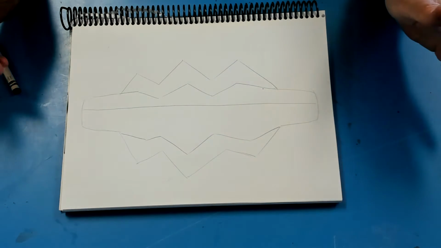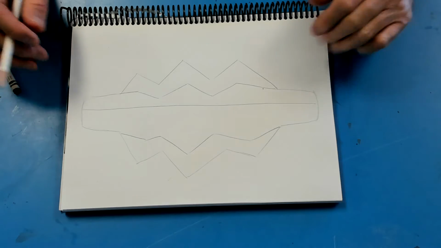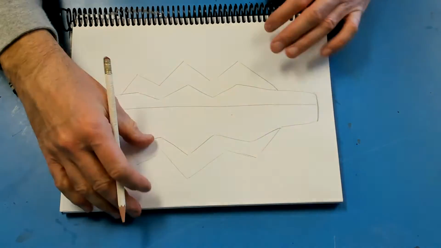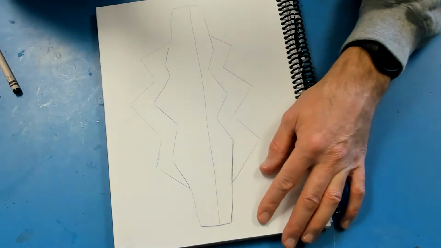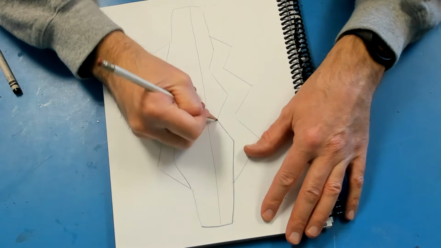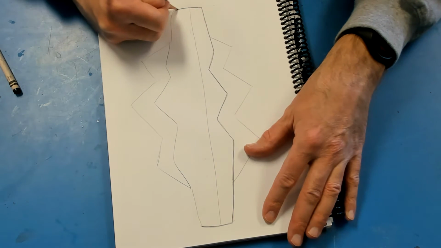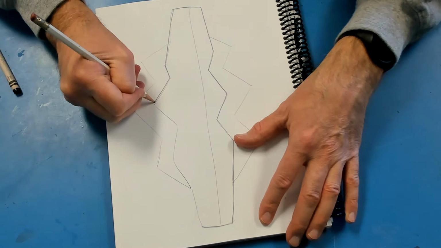Now, there's no rule about what a spaceship looks like, but there are some rules for what I have you do in art class. So whatever shape you come up with, that's up to you. That's kind of like when people say they know what aliens look like.